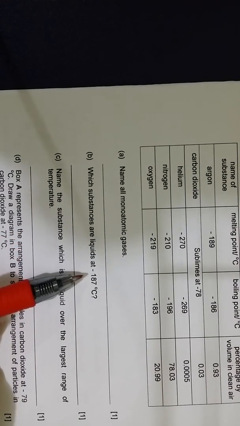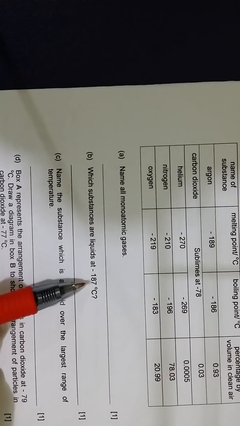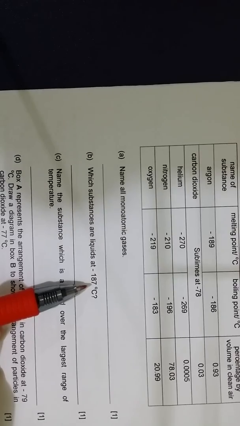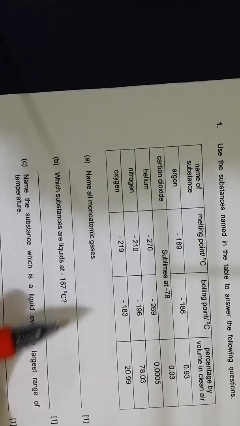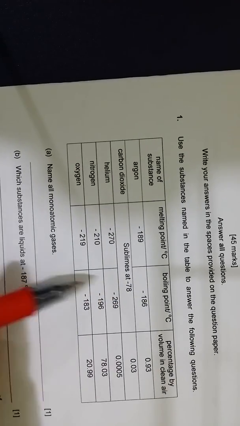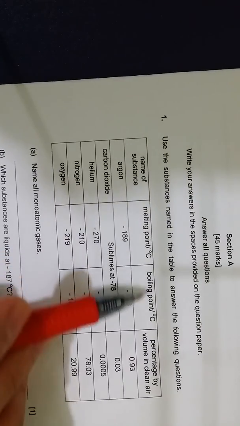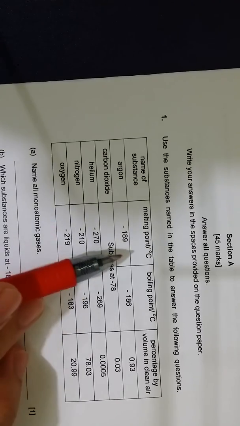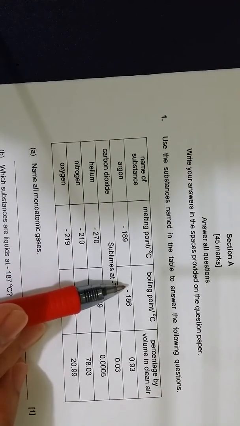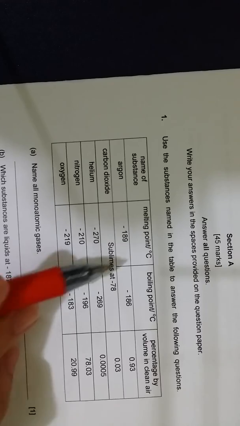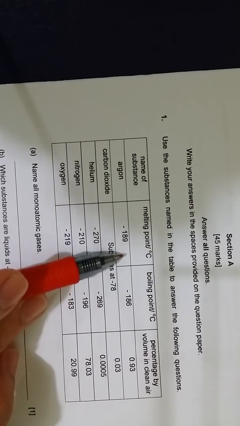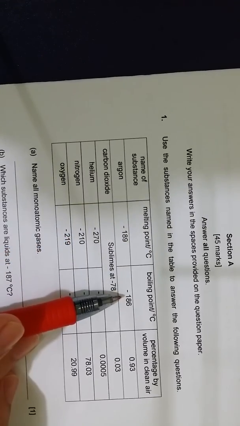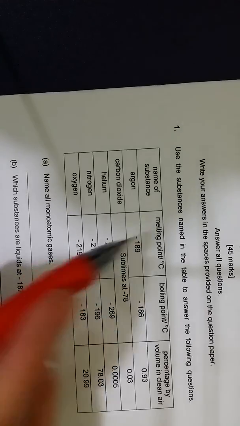Which substances are liquids at negative 187 degrees Celsius? Now, liquid means that this temperature is in between the melting and boiling point. Liquid means it has melted already but hasn't boiled yet. So negative 187 should be in between the melting and boiling point. For argon, negative 187 is in between negative 189 and negative 186. So argon is one of them.